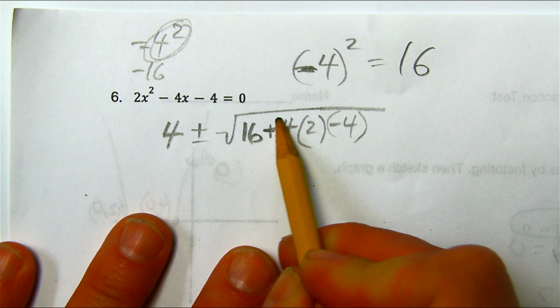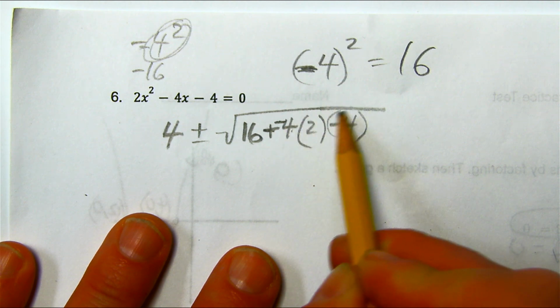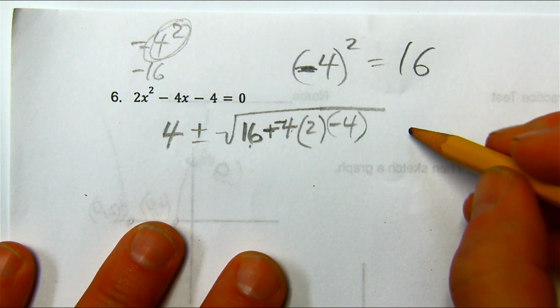Again, if we change this to a plus negative 4, now we got double negative makes a positive. 16 times 2 is 32. 16 plus 32 is 48.